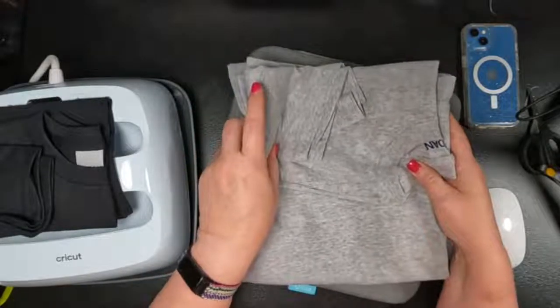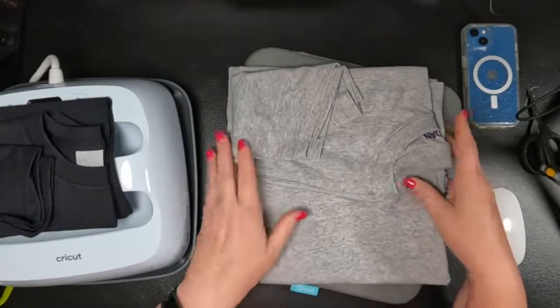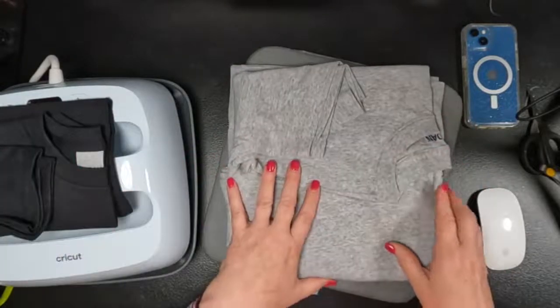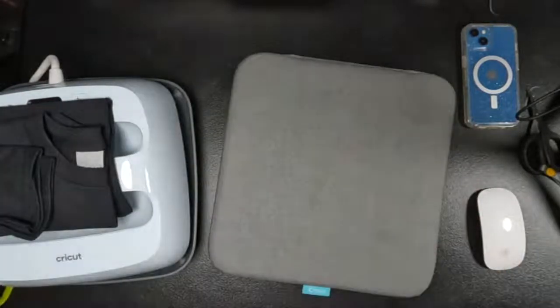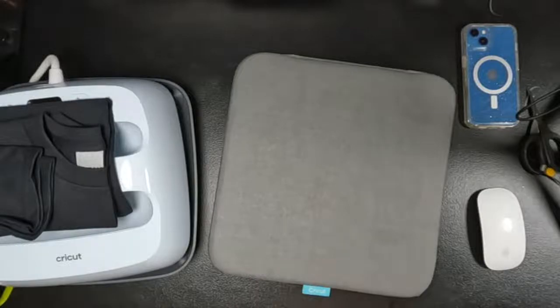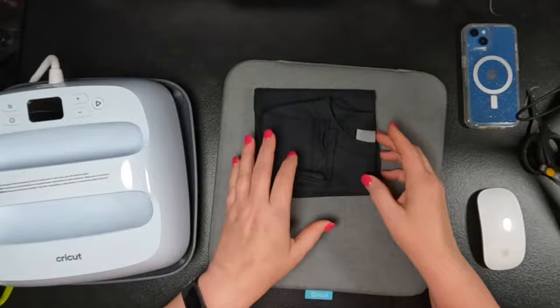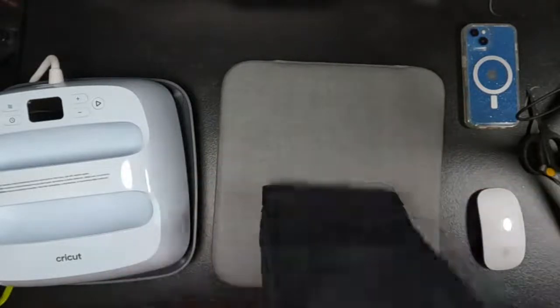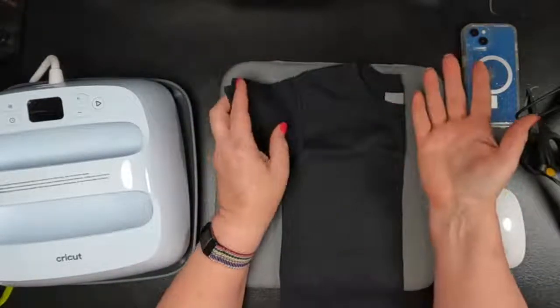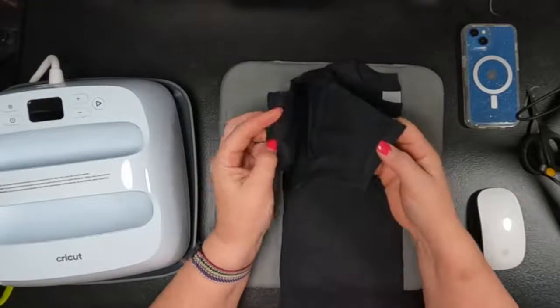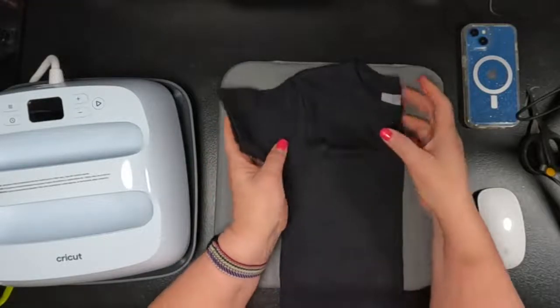And why do I say ready to go? I don't know if it's going to show as well on that black shirt on camera, but I'm going to try it because it's smaller. If not, I'll grab those again. But I fold them exactly the same way. So what I do is I press my shirt, because we pre-press for 15 seconds or 5 seconds, whatever, to get the moisture out of the shirt, correct?